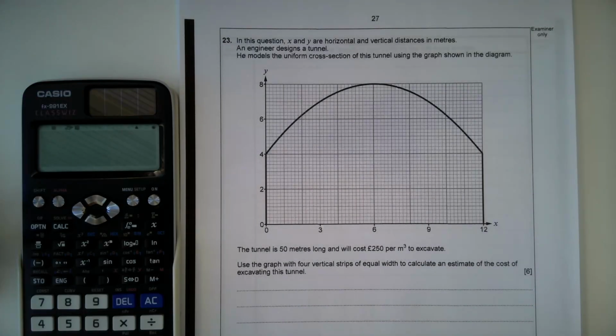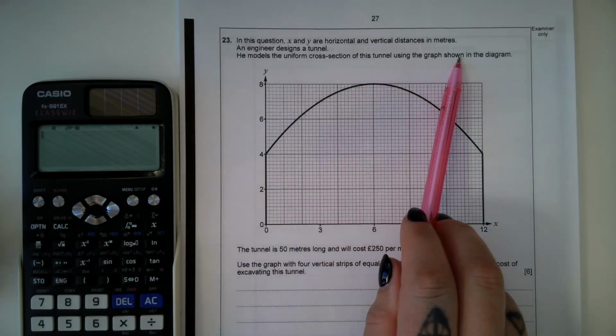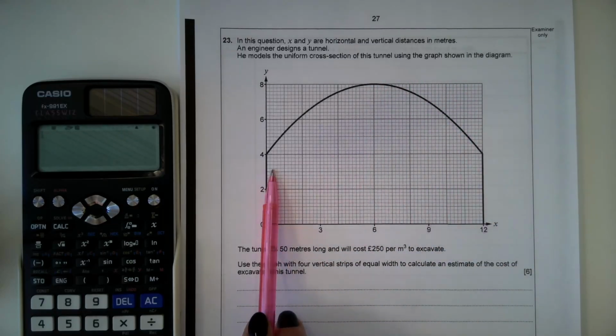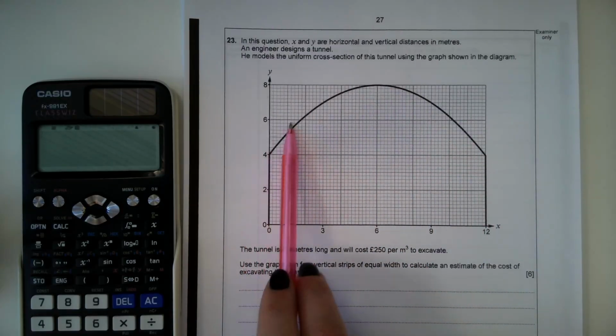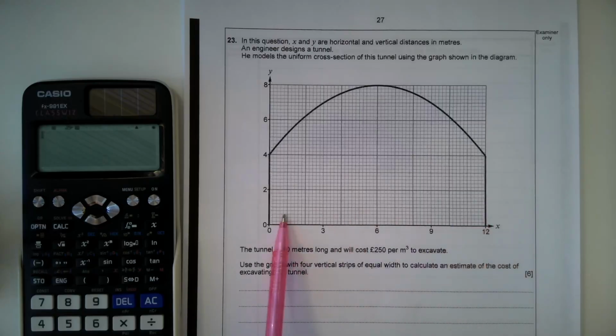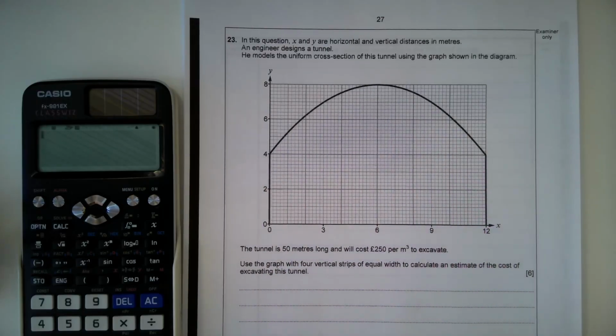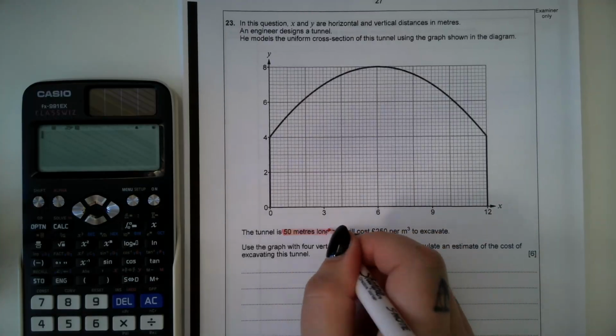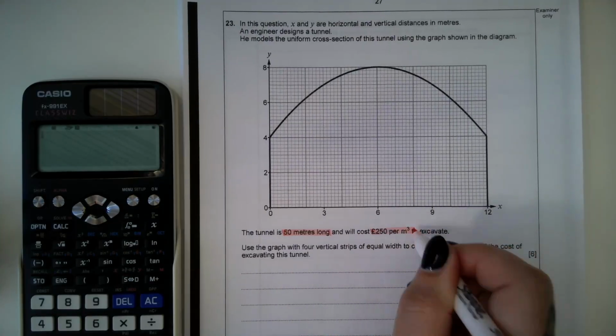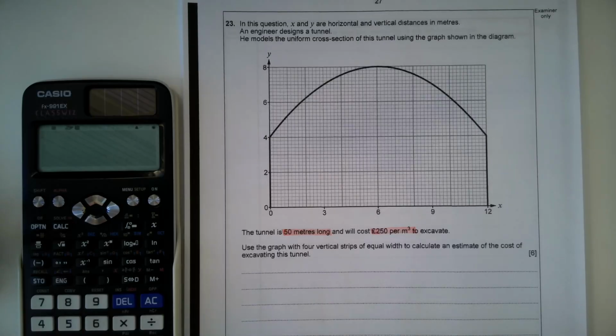Question 23. In this question, x and y are horizontal and vertical distances in metres. An engineer designs a tunnel. He models the uniform cross-section of this tunnel using the graph shown in the diagram. So this is the cross-section of the tunnel. And actually it does look like a tunnel. If you've ever driven through a tunnel in any kind of vehicle, that's what a tunnel entrance would look like. So the tunnel is 50 metres long and it will cost £250 per metre cubed to excavate it.